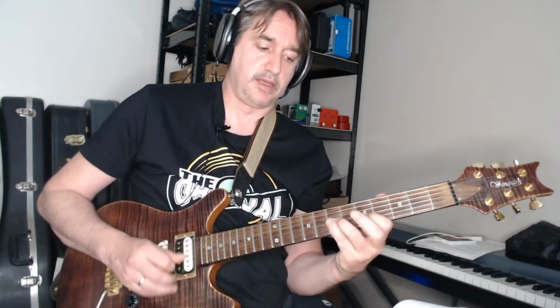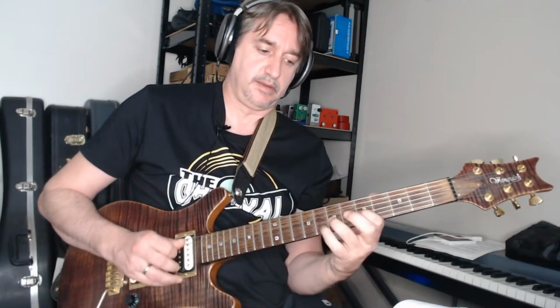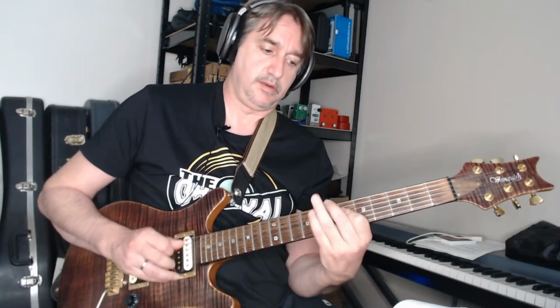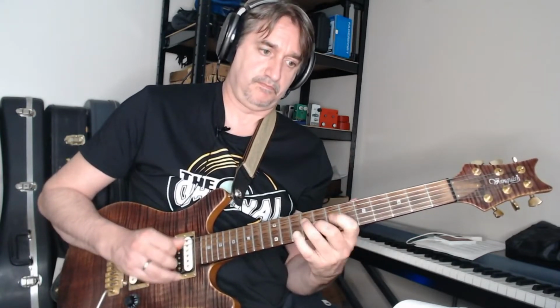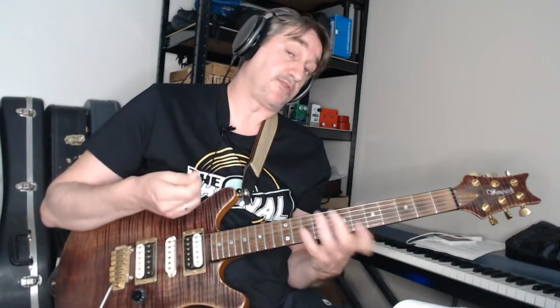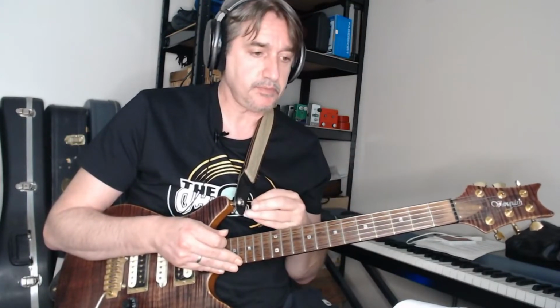So this is in A, B flat, B. This is a very good exercise for your right hand because you're moving from a horizontal stretch or a scale to a vertical stretch or an arpeggio.